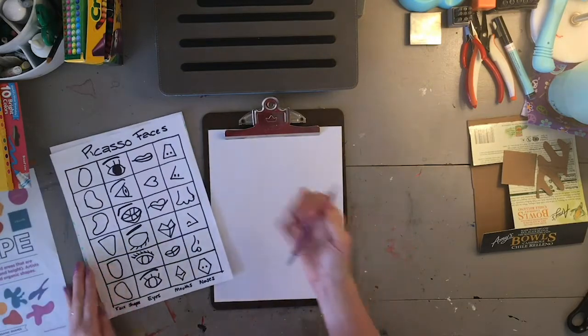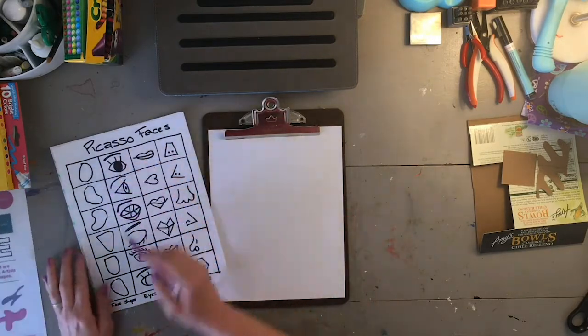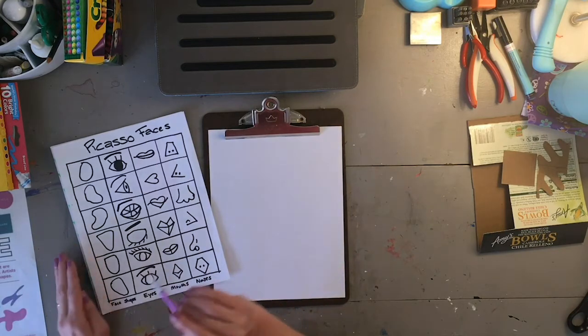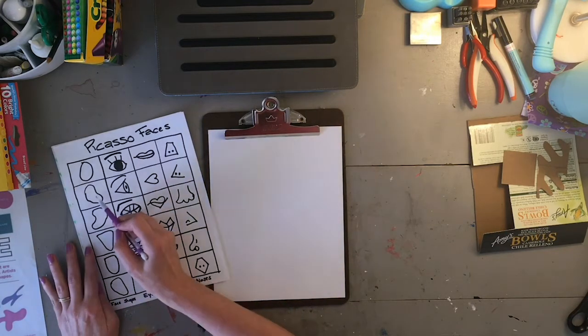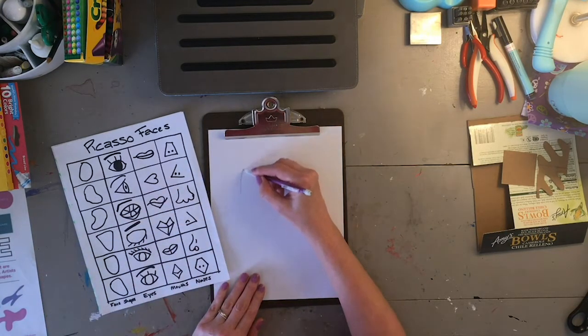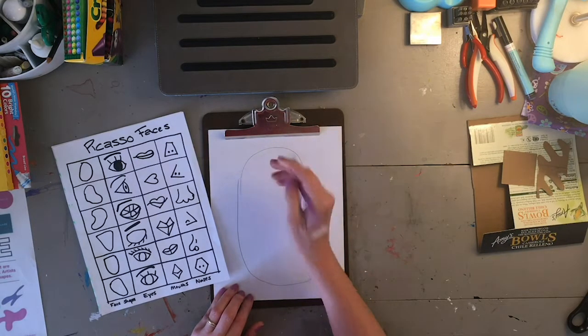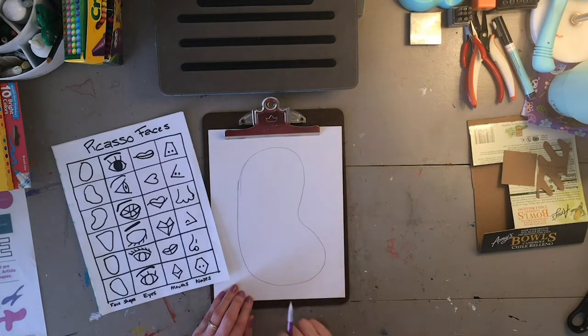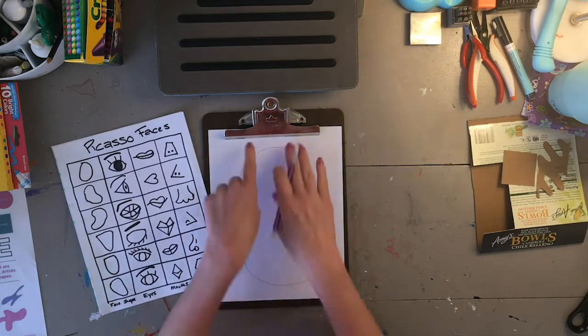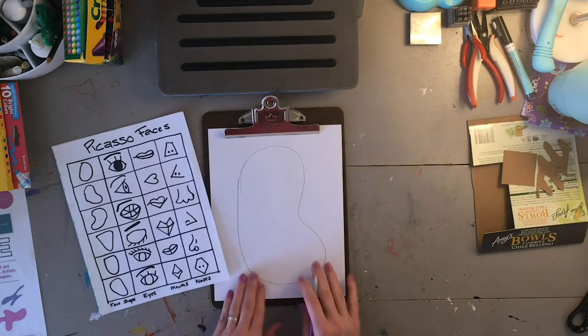Now, I'm going to choose one of these. Now, I used this one first, so I'm going to skip that one. Let's do this one. That one's neat. I want it to fill up my whole page like this, kind of like a bean. Look at that. All right, so I have my face shape, filling up most of my paper.